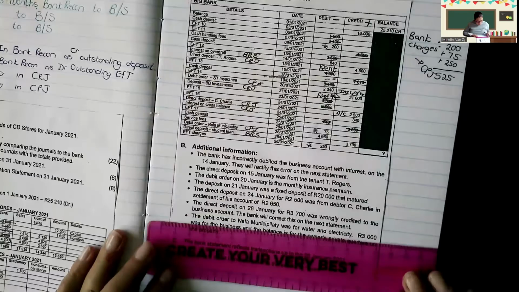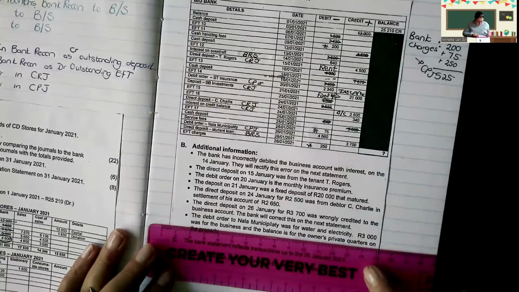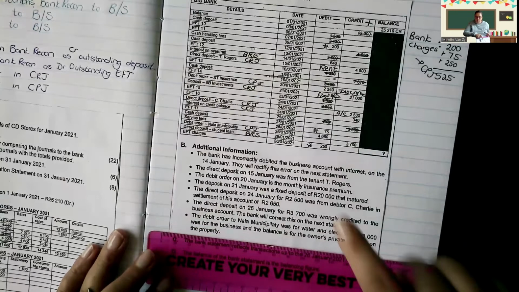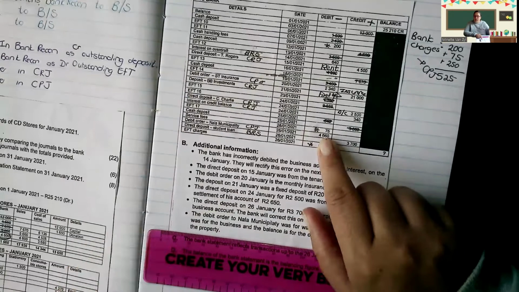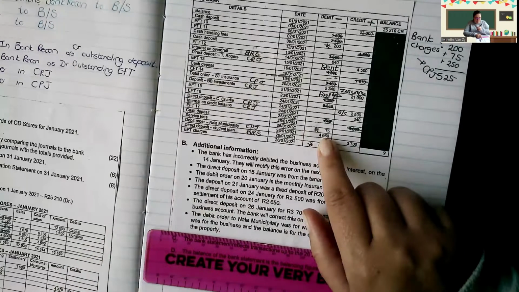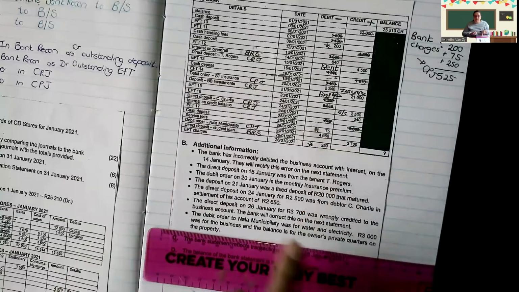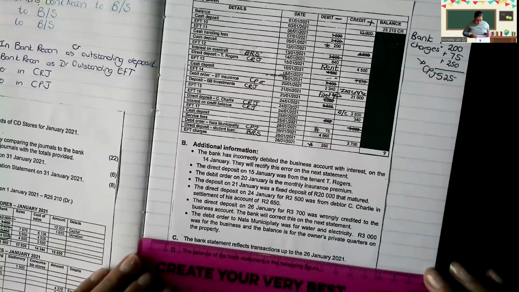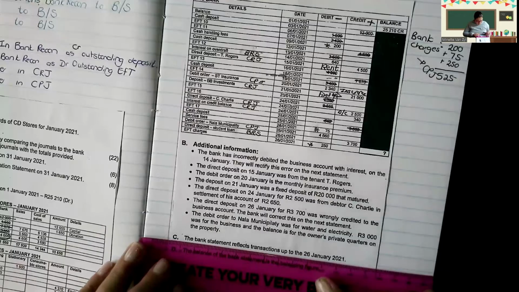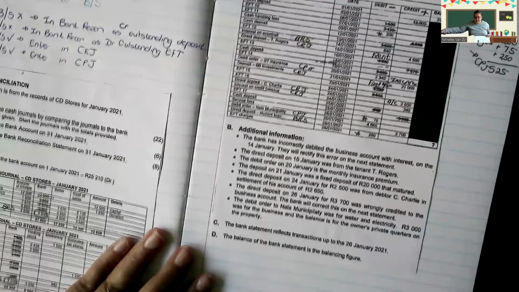And then the debit order for your municipality was 3,000 Rand for the business's account, and the rest was for the owner. We can see that it's 4,660, which means we have 3,000 for the business's water and electricity. The remaining is seen as drawings because it's for the owner's personal accounts. And then the bank statement reflects a transaction on the 26th of January, and the balance of the bank statement is going to be our balancing figure.